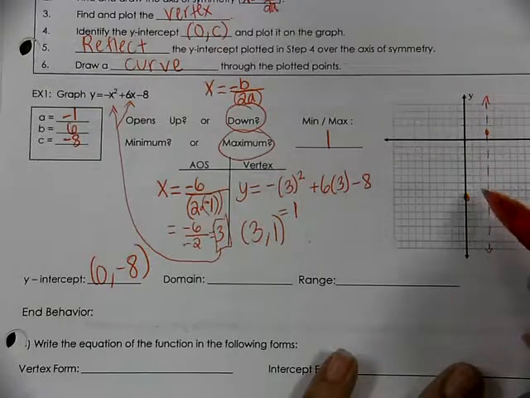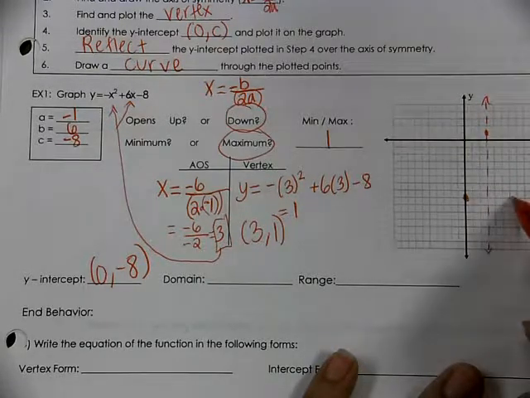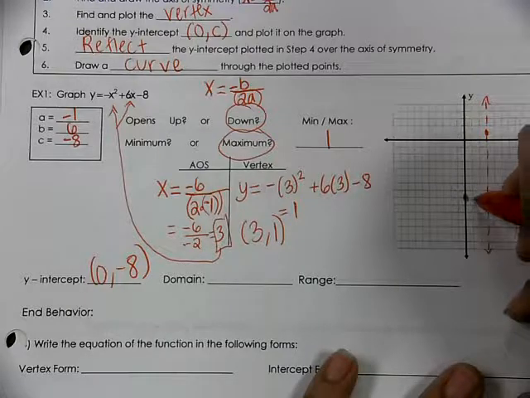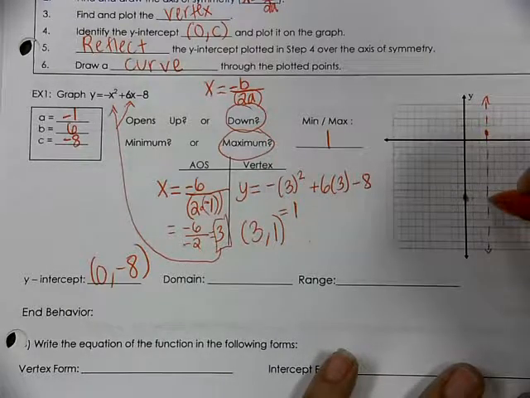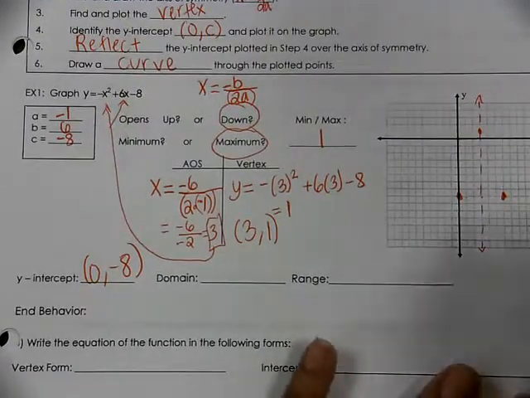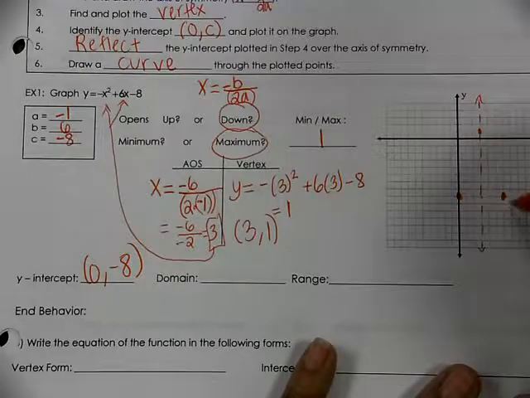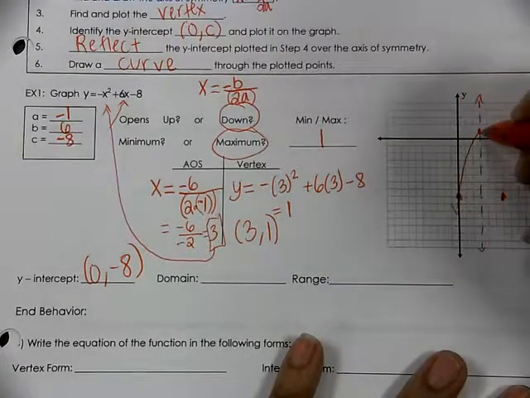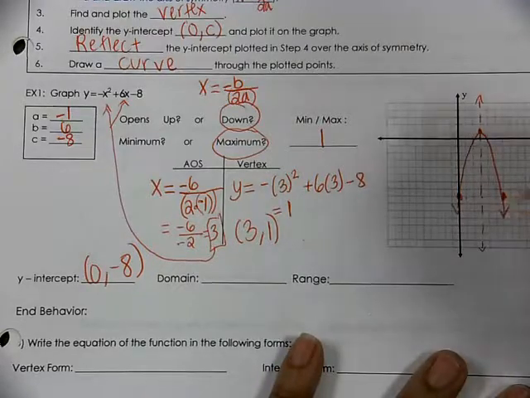And the final point that we need would reflect this point over. So let's count till we get to the axis of symmetry. 1, 2, 3 units to touch it. So then 3 more units to the right would give me that final point, which I don't even have to label. It is sitting at like 6, -8, but it doesn't have to be labeled. I'm going to go ahead and just draw in my parabola now.